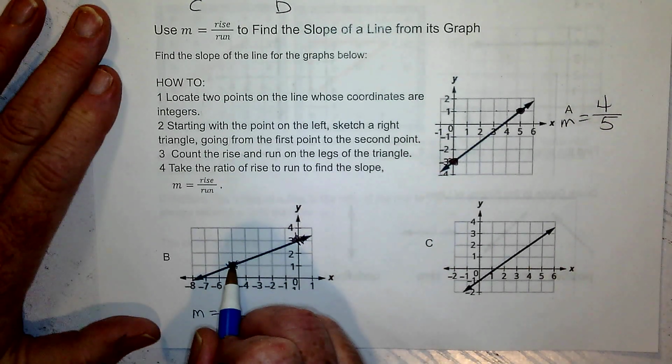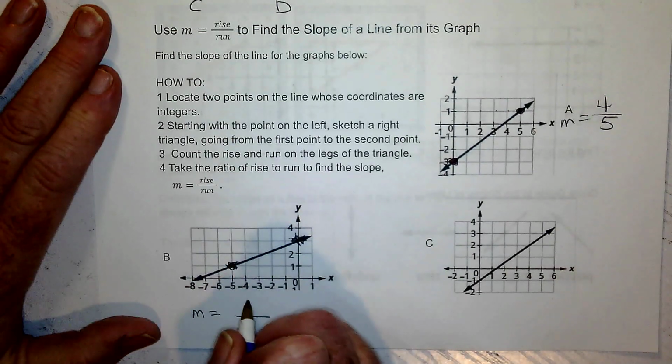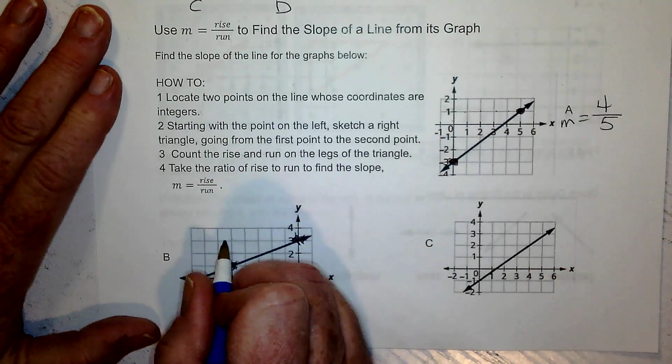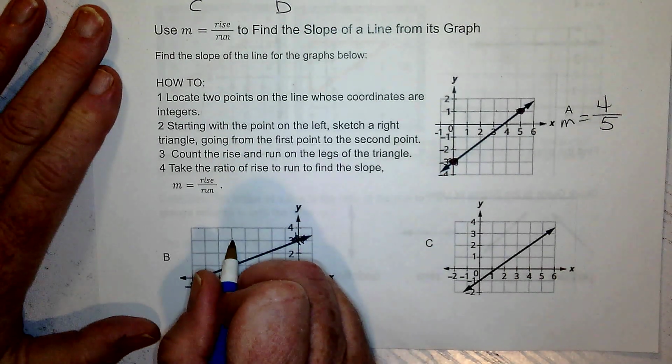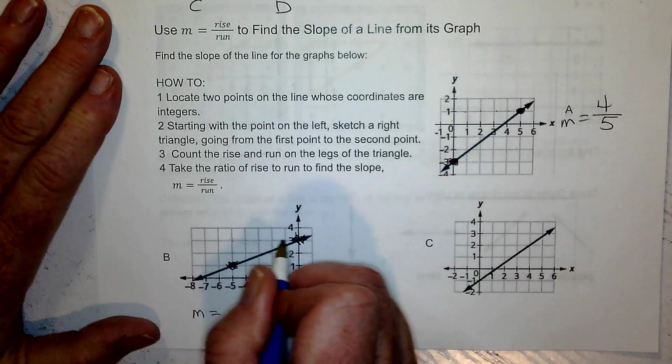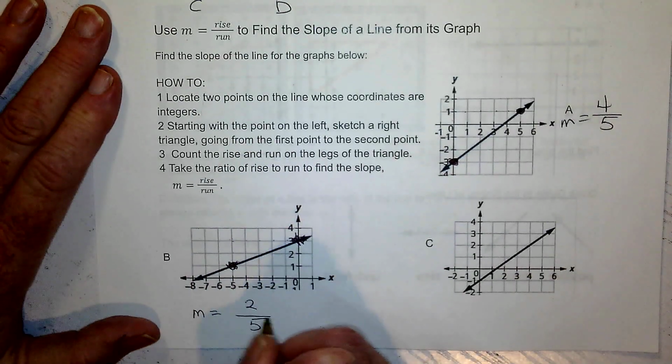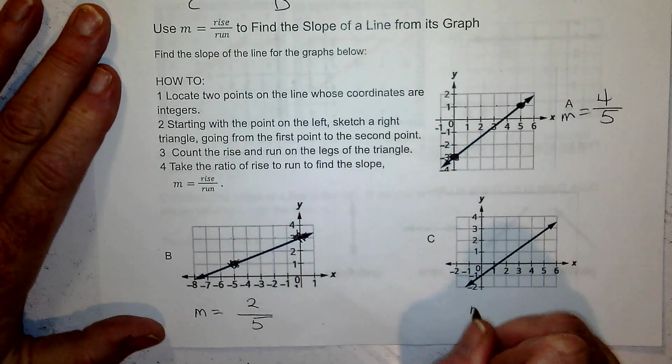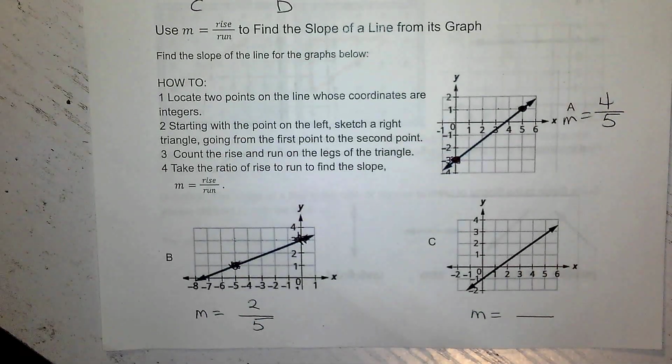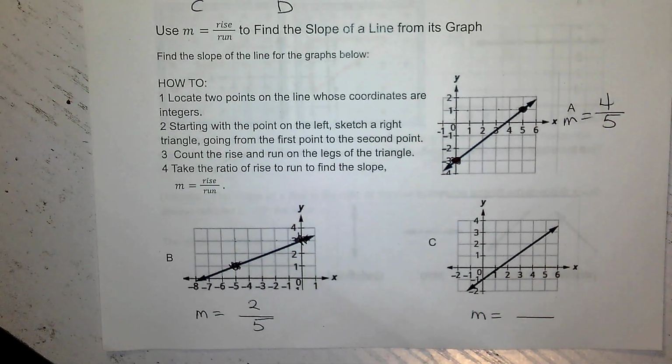What's your rise? It takes me 2 rises to get to that same line that my next point's on. And then I have to run 1, 2, 3, 4, 5. There's my slope. I would like for you to do this next one. Pause the video and attempt it and come back to see how you did.